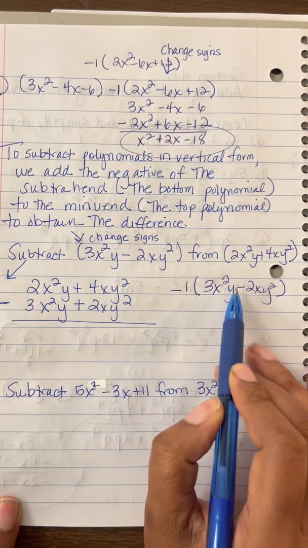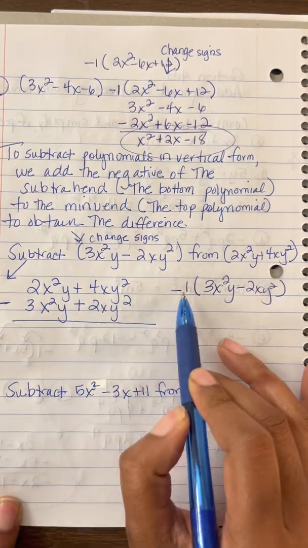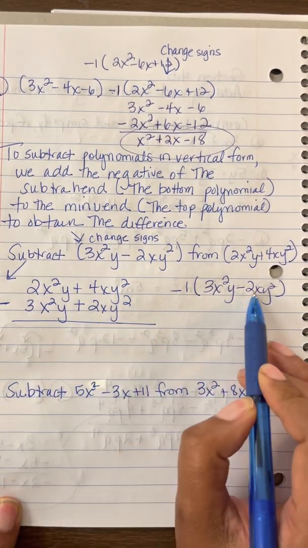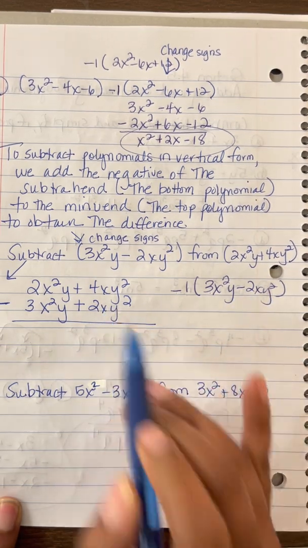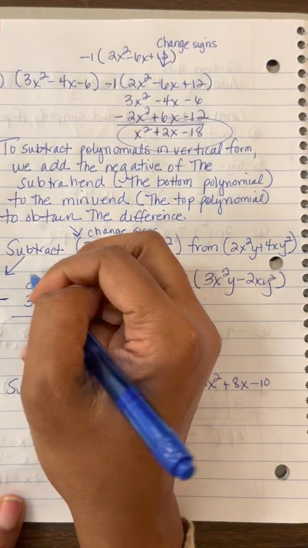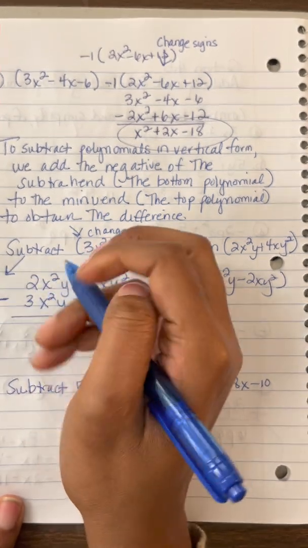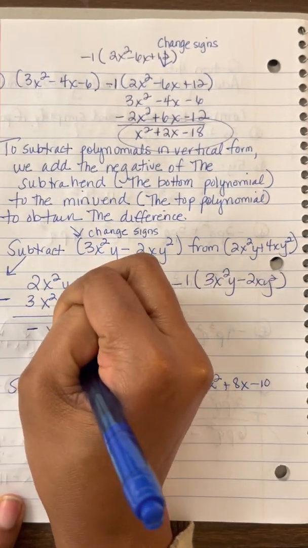Then I did negative times negative is a positive. 1 times 2 is 2. Bring it over your x and bring it over your y squared. Okay. Now we're just going to subtract. 2, take 3 away is a -1x squared.